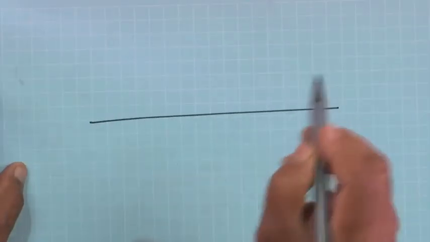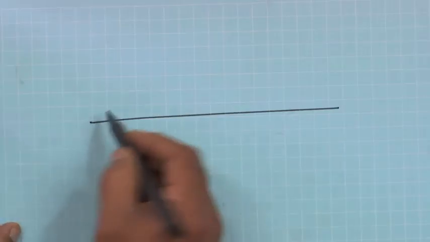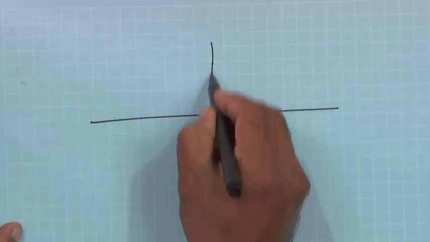Now, in the CRO we can display the signal waveform, say a sinusoidal waveform. This is the x axis and this is the y axis.